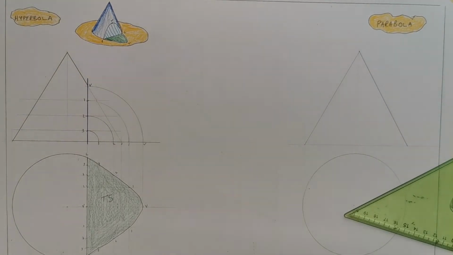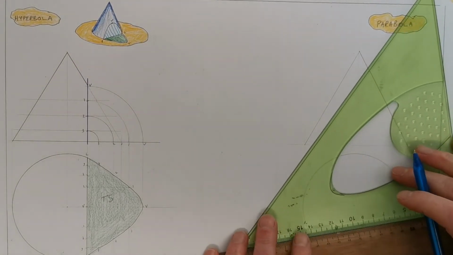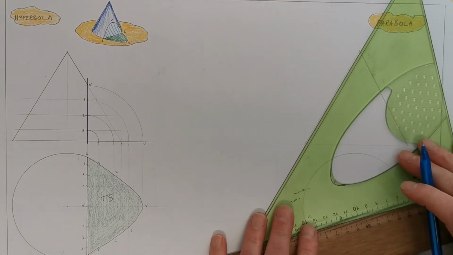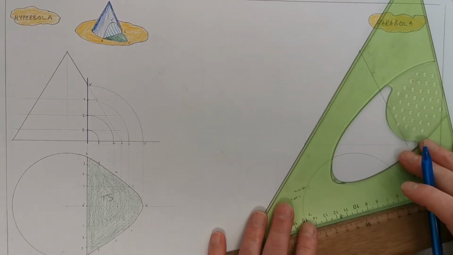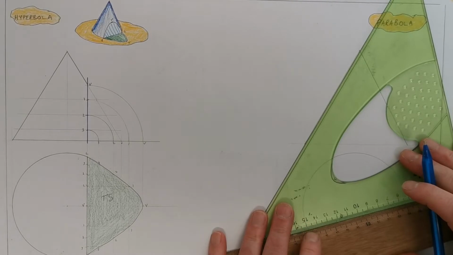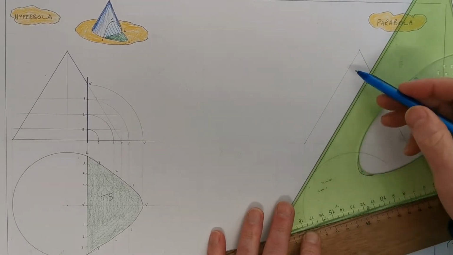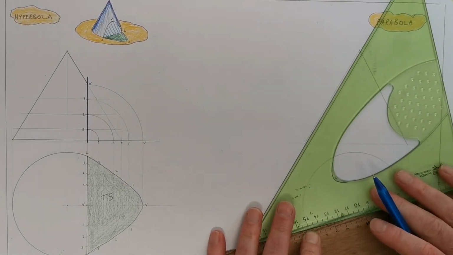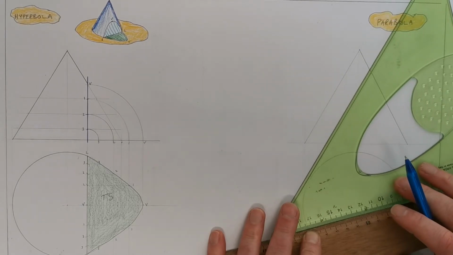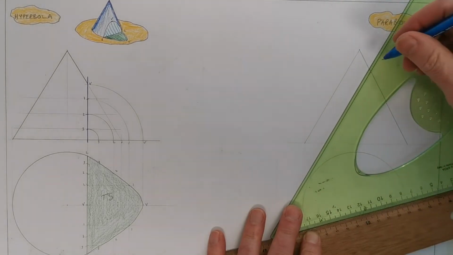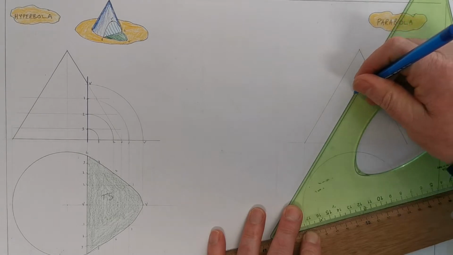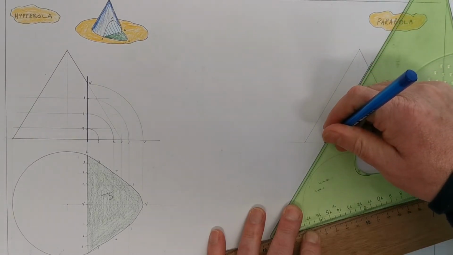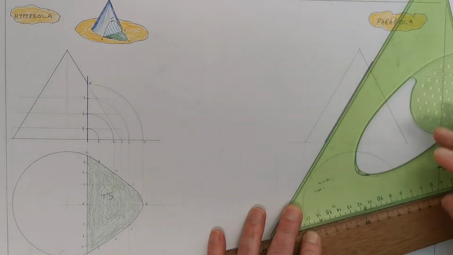Okay, now the key thing here is a parabola comes from cutting a cone parallel to the slope of the cone, which is the outside line, the extreme generator it's called. So I am cutting the cone parallel to that. So here is my section plane, like this.